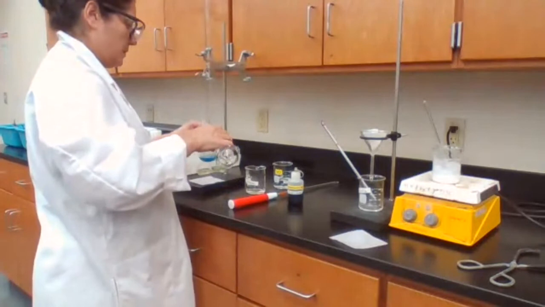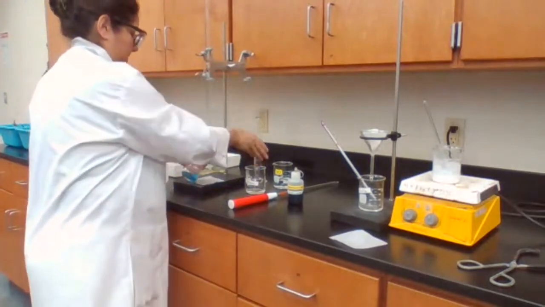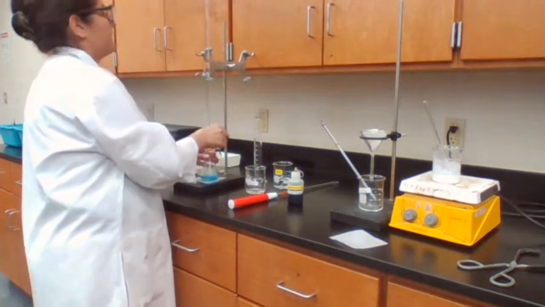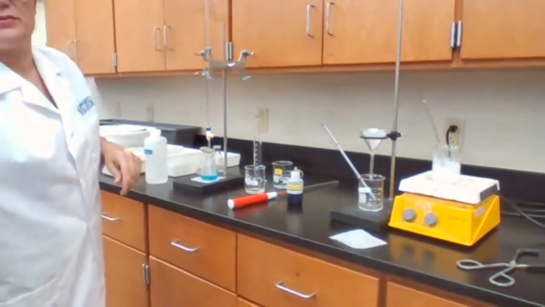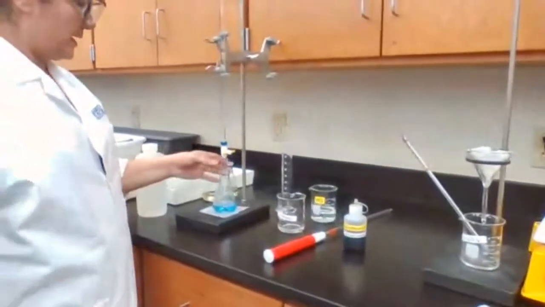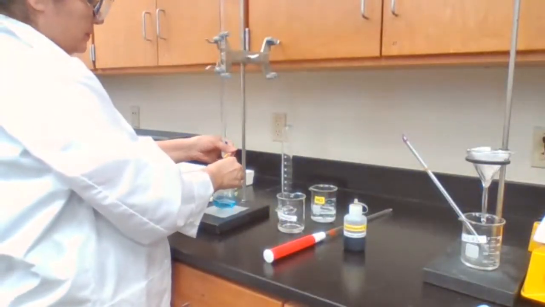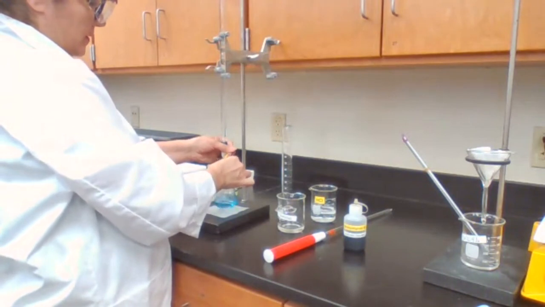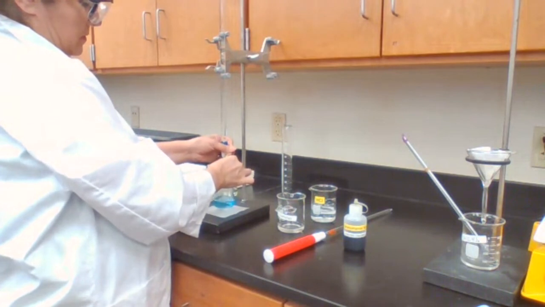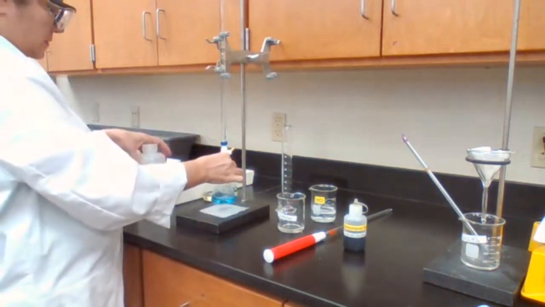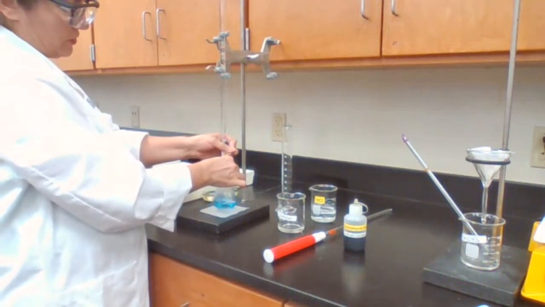25 milliliters of water. Starting from 10, I'm going to add the HCl. I don't know how much it's going to use, so I'm just going to add slowly.